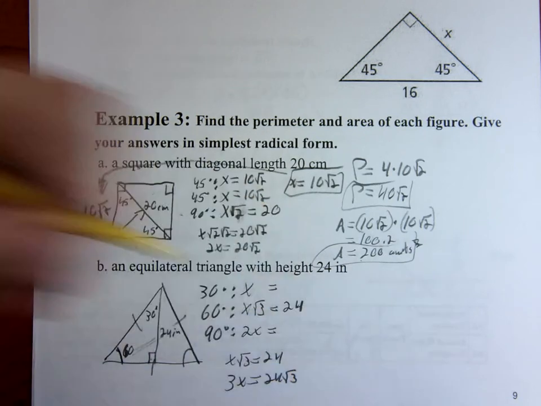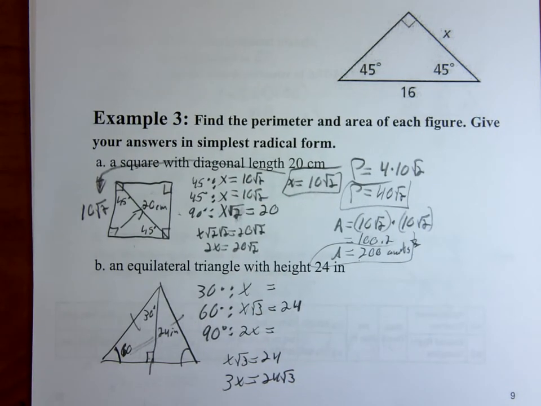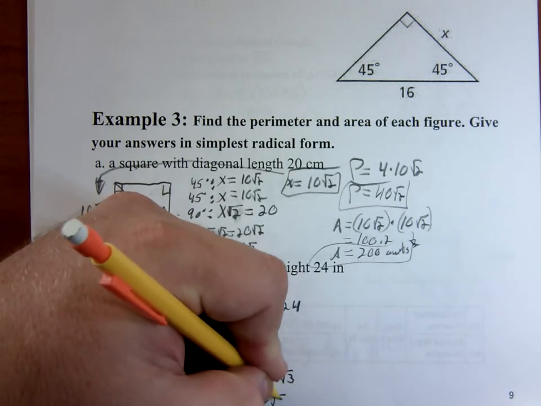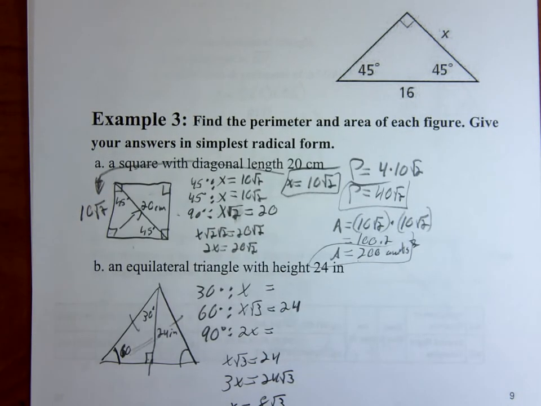Can you see what I just did there? Can you see that we just multiplied both sides by the square root of 3? Okay. And then the last step will be dividing by 3, so we end up with x equals 8 square root of 3. Okay. So now I'm moving really quickly. But not too quickly, right?